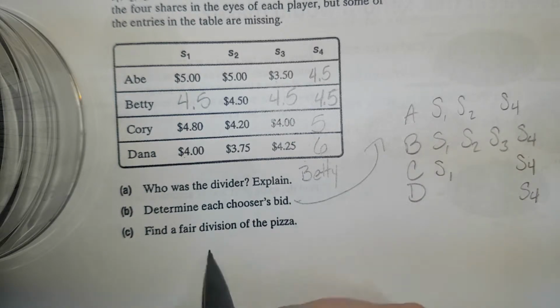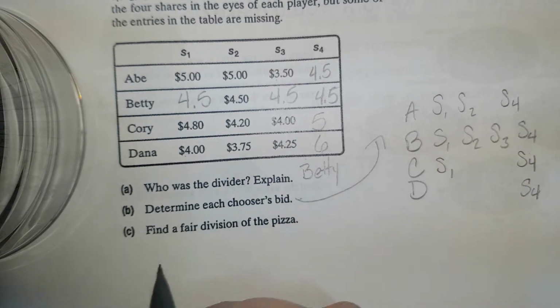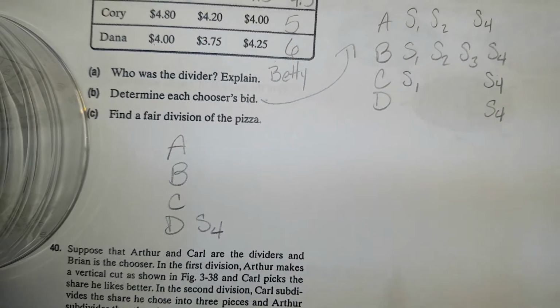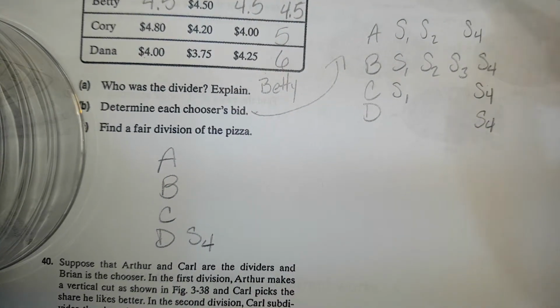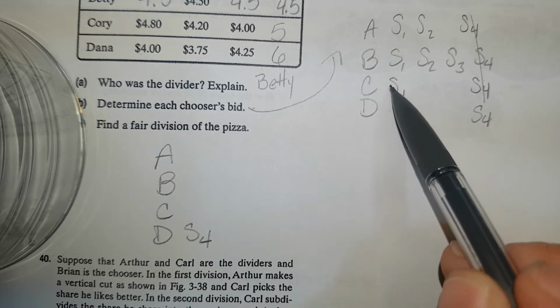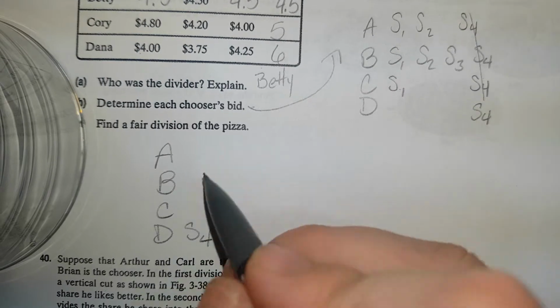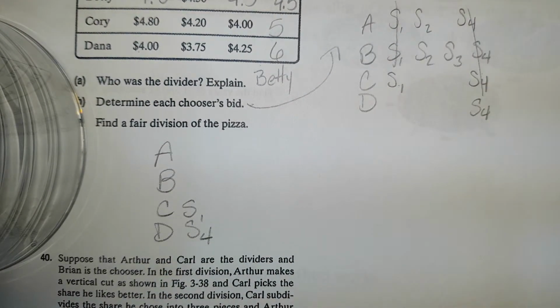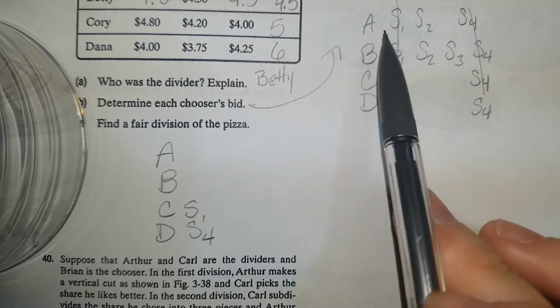Alright, so find a fair division. Well, right away Dana's only choice being S4 should be really obvious to you as a good place to start. So let me show you what I'm writing here. Alright, so Dana gets S4. That means nobody else can have S4. Alright, the next person I'm going to need to do is Corey, because Corey only had one other choice besides S4. So Corey's going to need to get S1, which means that's no longer an option.